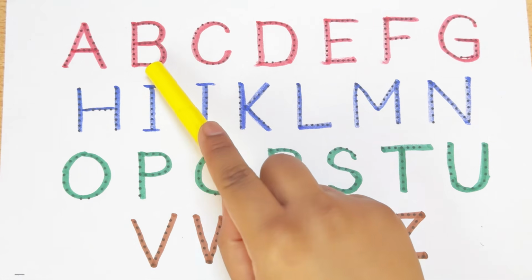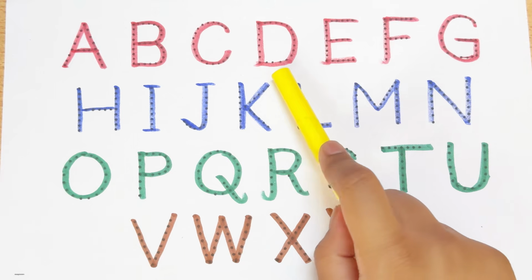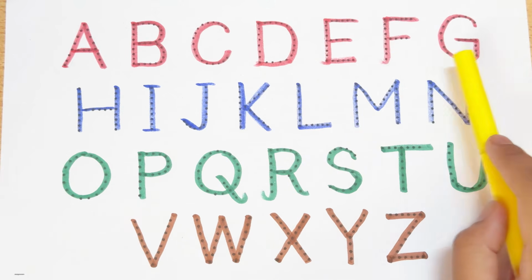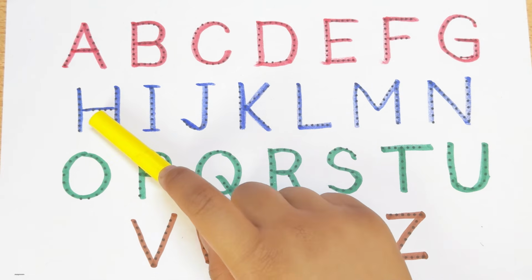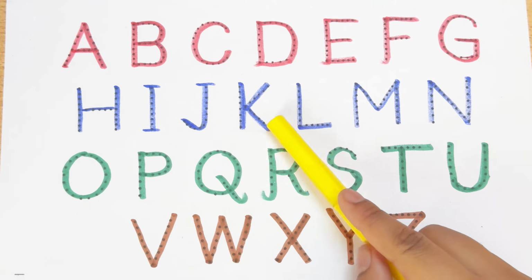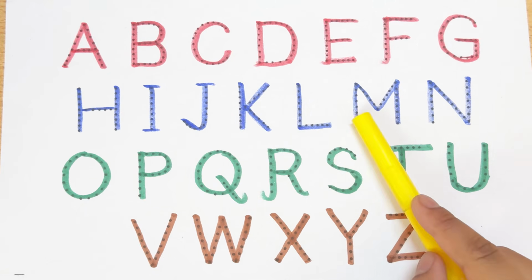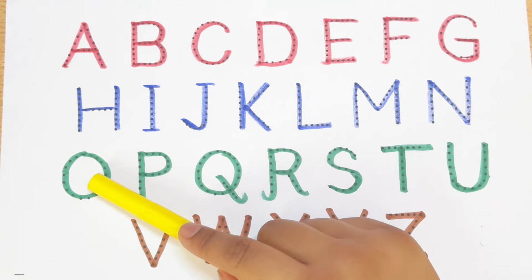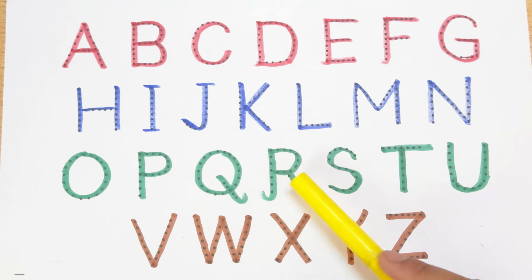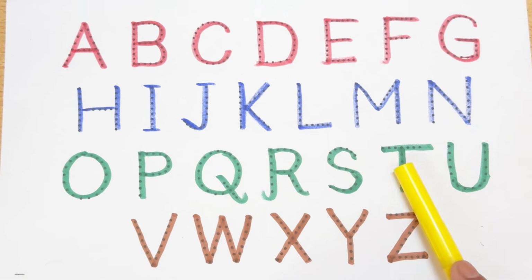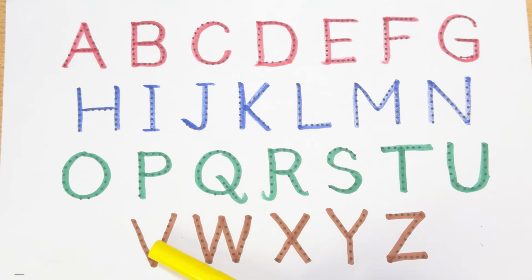A, B, C, D, E, F, G. H, I, J, K, L, M, N. O, P, Q, R, S, T, U. V, W, X, Y, and Z.